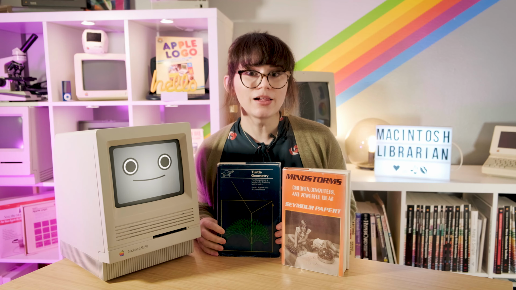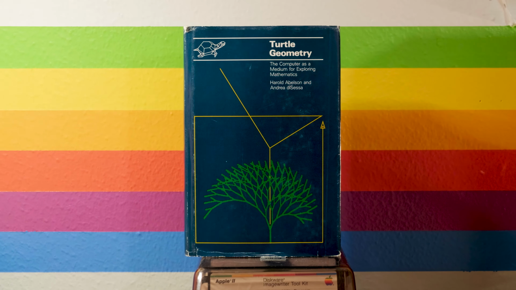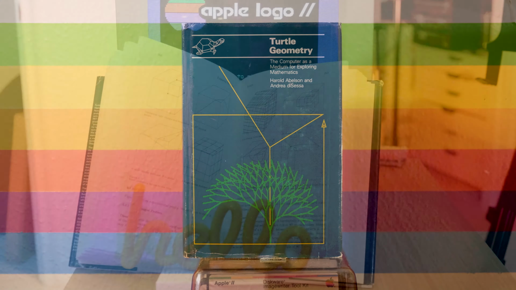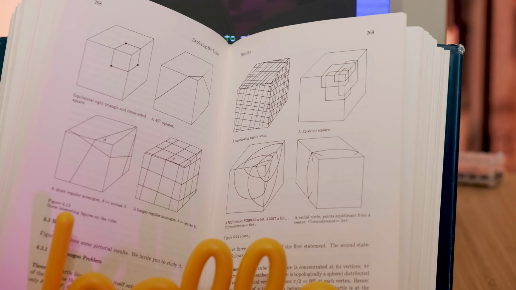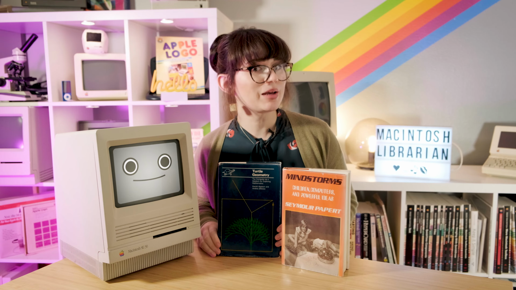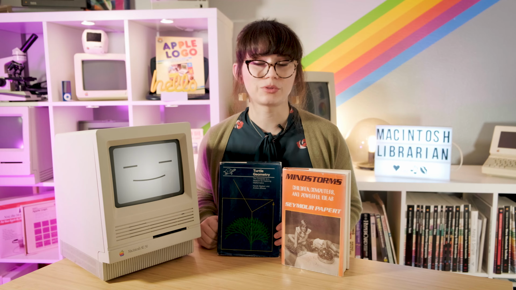The concepts in Papert's Mindstorms were bolstered by a second book called Turtle Geometry by Hal Abelson and Andrea diSessa from MIT. This book provided an advanced set of examples and applications for the Logo programming language aimed at the high school and college level. Thanks to Mindstorms and Turtle Geometry, teachers sent hundreds of letters to Papert and his team at MIT, expressing how Logo was something they needed in their classrooms.